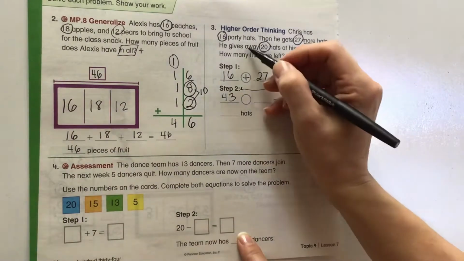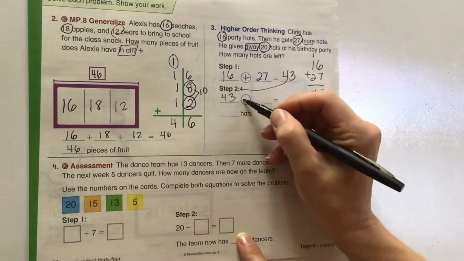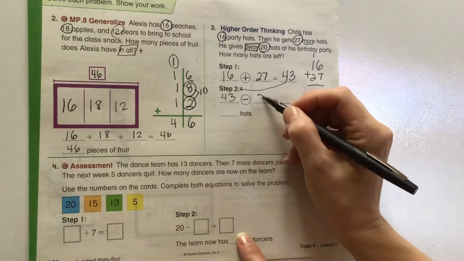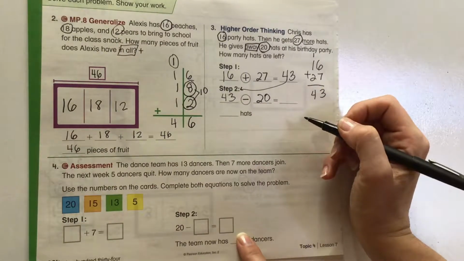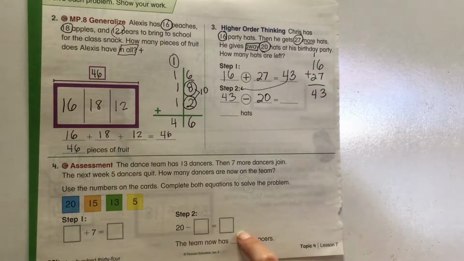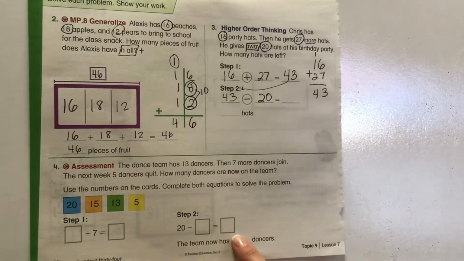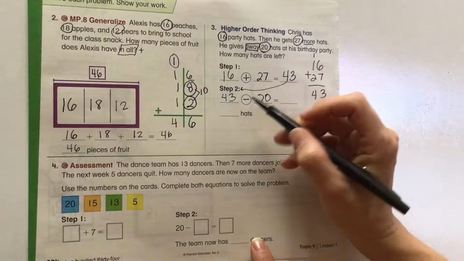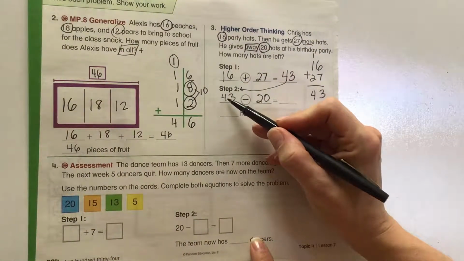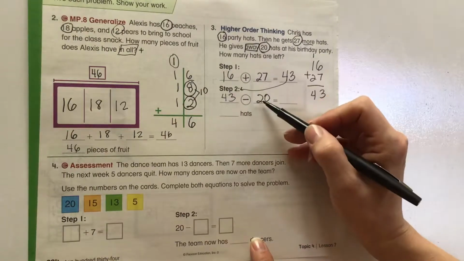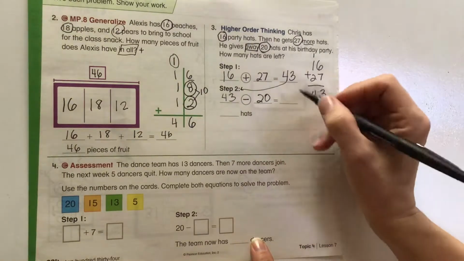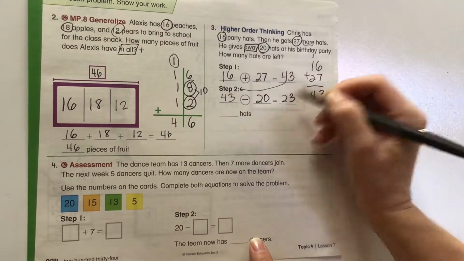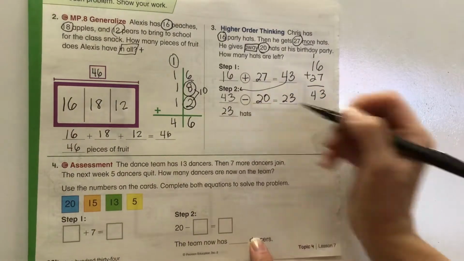If he gives them away, we know that's subtracting. 43 minus 20. Now what we can do with the students is you can count up to try and figure out what the different numbers are. There's a couple different strategies. They can do it like with a number chart. A lot of them know how to go backwards. So 43 minus 10 is 33, minus another 10 is 23. So the total answer is 23 hats.